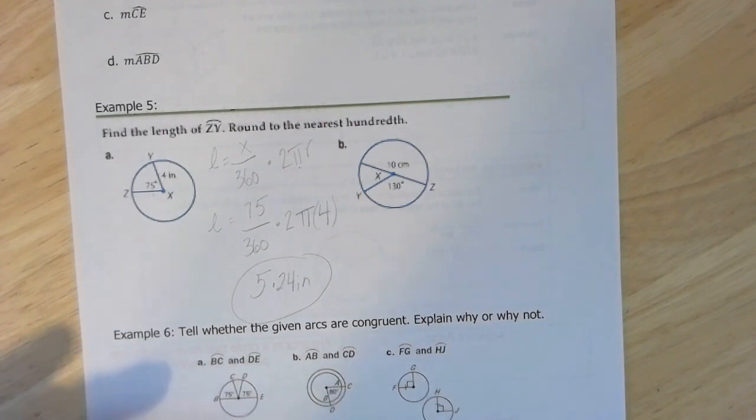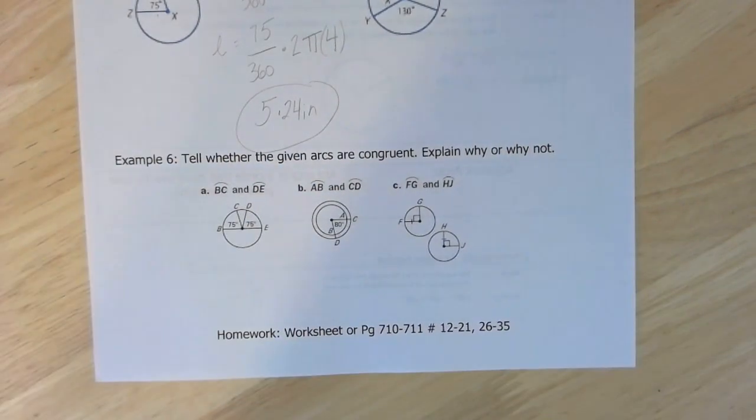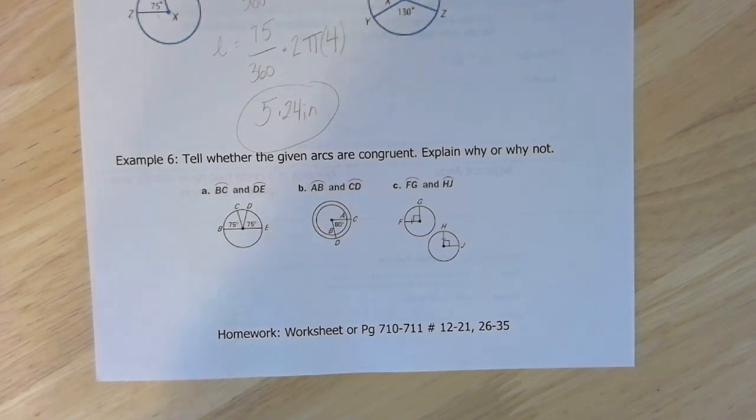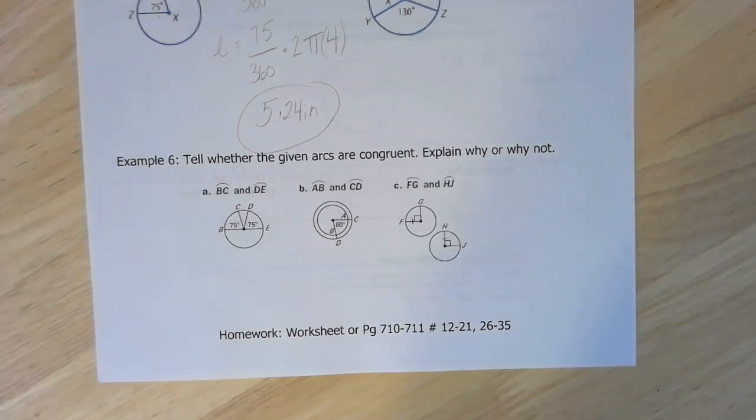All right, let's look at 6. What 6 is asking us to do is to determine whether our arcs are congruent or not, and you have to explain your answer. Just to reiterate, if arcs are congruent, you have to go back to your definition of congruent arcs. Congruent arcs have the same measure, and they must be in the same circle. So it's same measure and the arcs are in the same circle, or you have to have congruent circles.